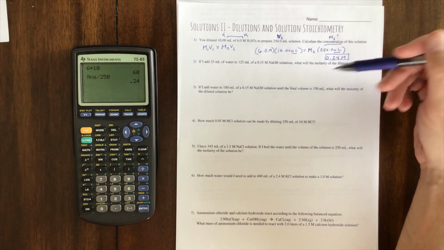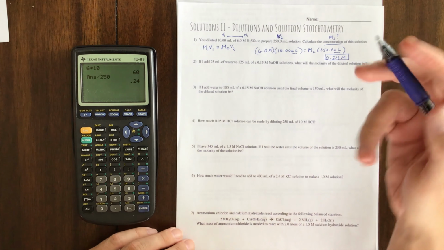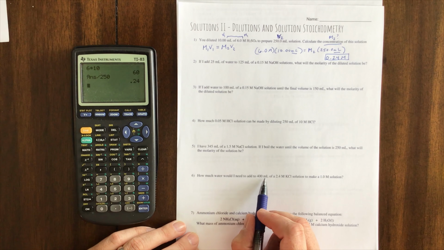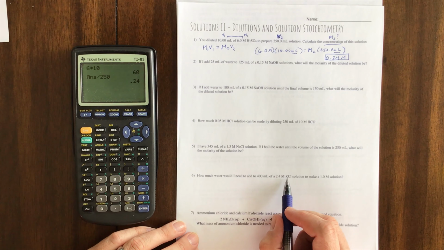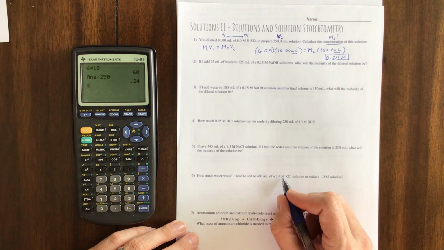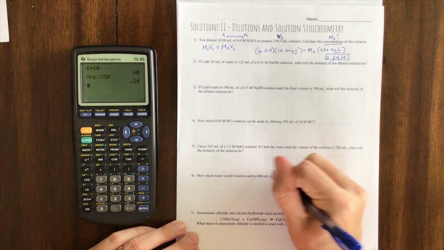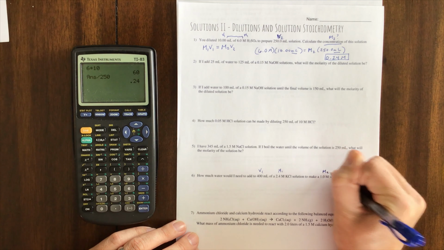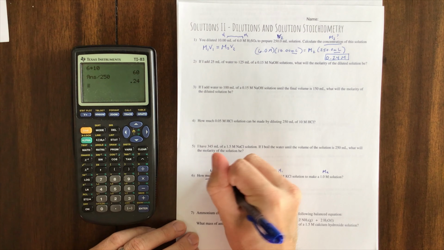All of these are like that, but I want to talk about number 6. It says, how much water would I need to add to 400 milliliters of a 2.4 molar KCl solution to make 1 molar? So I'm diluting it, right? It went down. So I'm going to call this 1. This is V1. This is M1. This clearly is M2. And how much is probably liters.